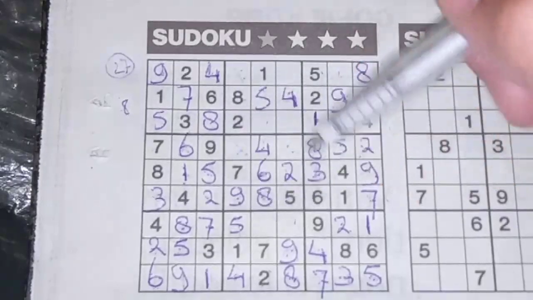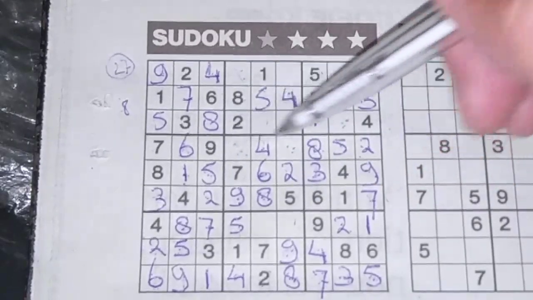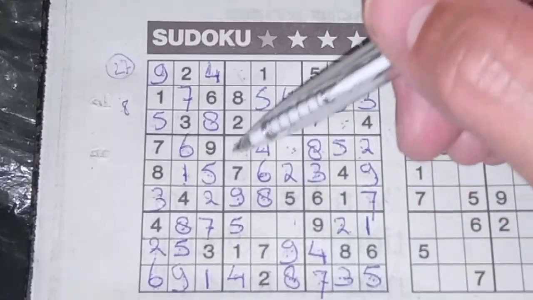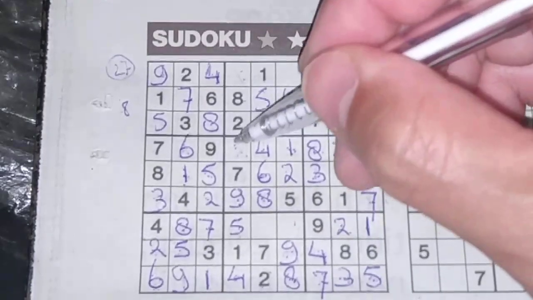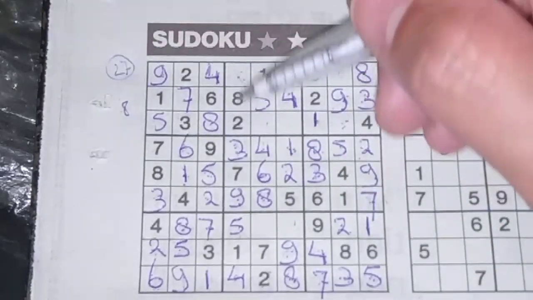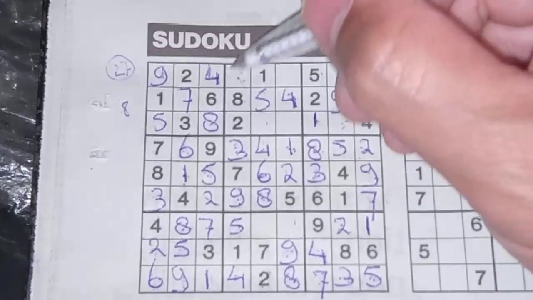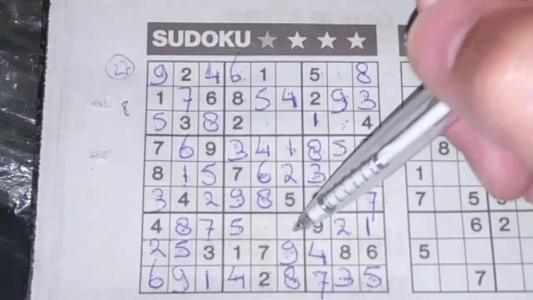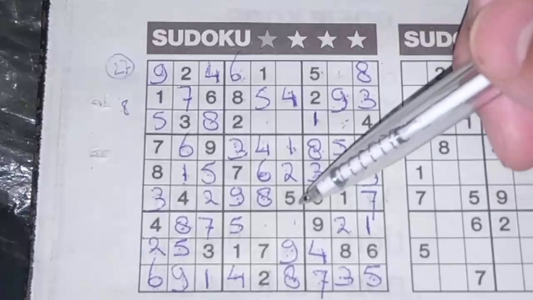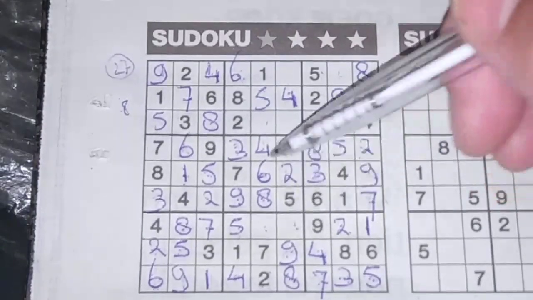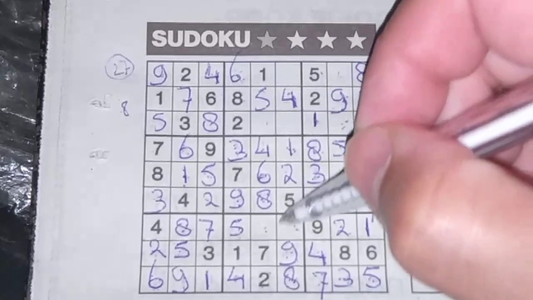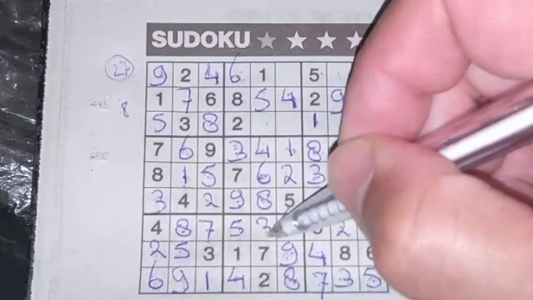2 numbers left in this big square for the numbers 1 and 3. We see here 1, no 1 there. 1 should be here, and the 3 goes there. 1 number left in this column for the number 6. 2 numbers left in this big square for the number 6 and 3. We have a 6 there, no 6 there. 6 should be here, and the 3 goes there.